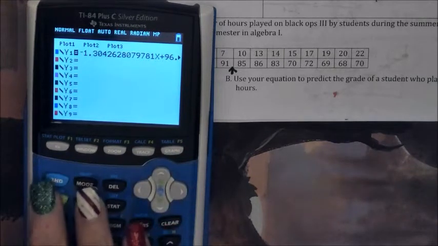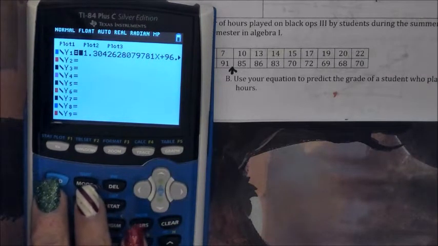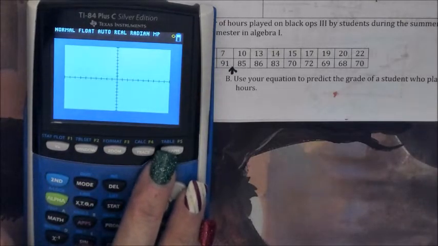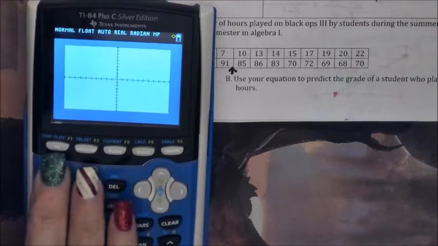Okay. So I want to know when I have it, when 9 hours, what do I get? So second table. Oh, I didn't get my second in there. Sorry.